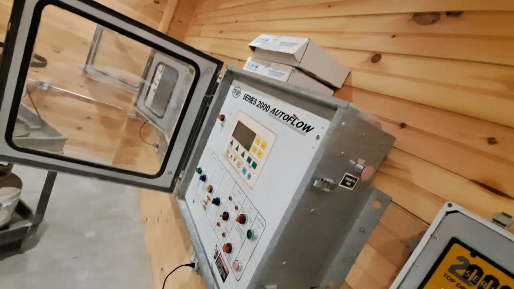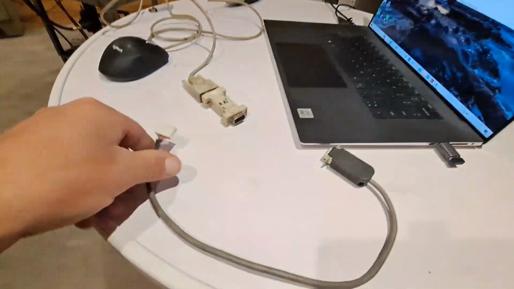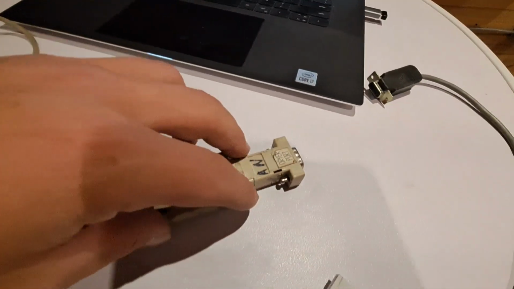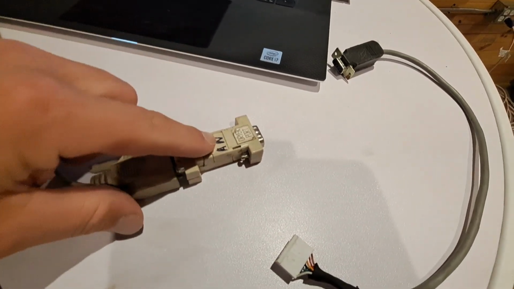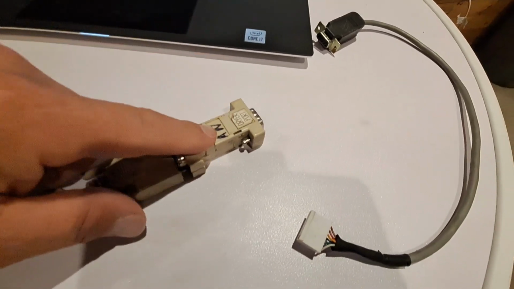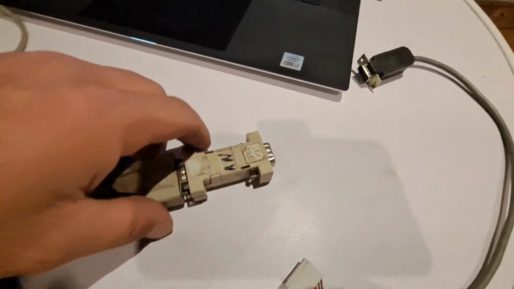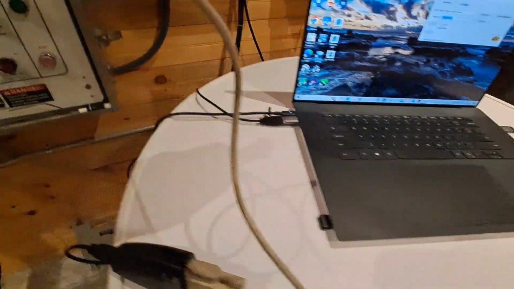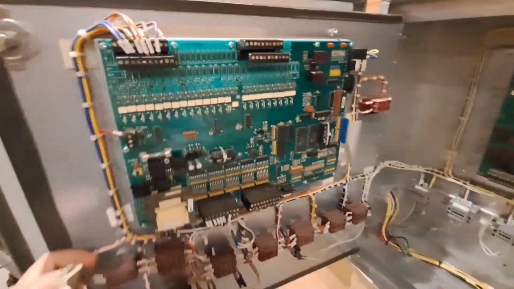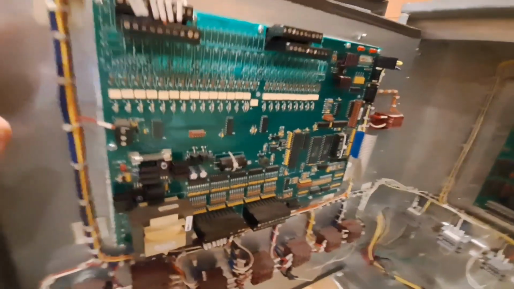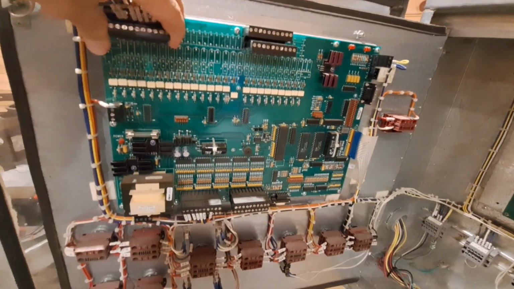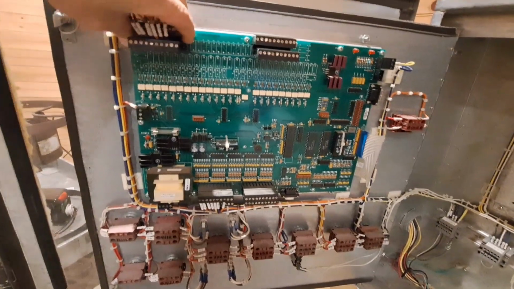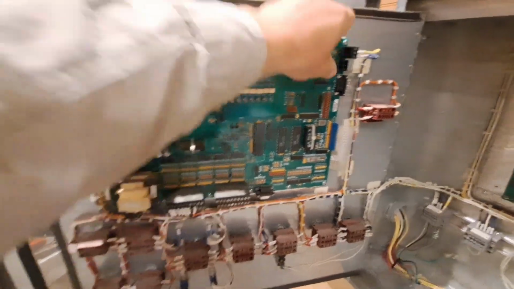We will be programming that board, so we do not need this cord. We just need this adapter. And this is not a regular serial adapter. This is a piece from GSI. So we will take this and open our panel of our controller. And on the back here, you're going to see plugs up here. We're going to unplug them. We're going to unplug all the plugs that we do not need.